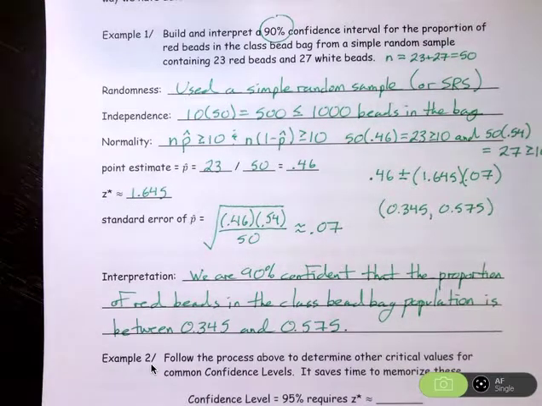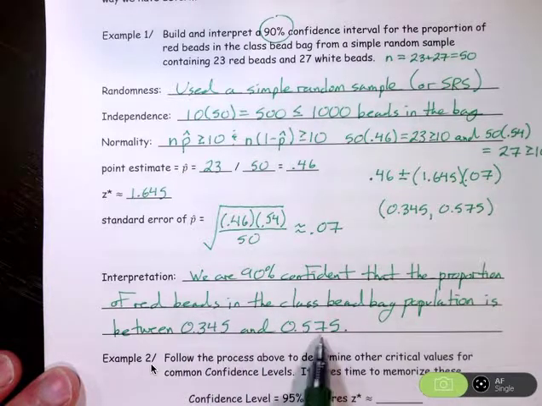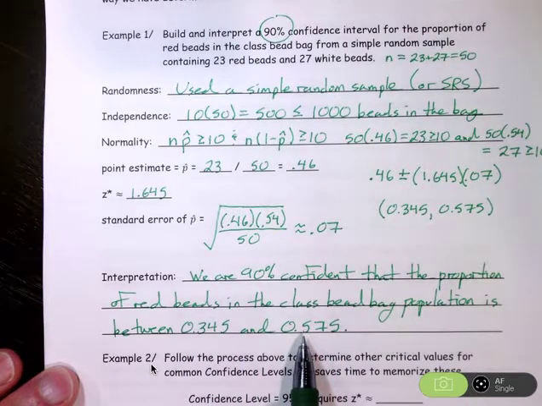That interpretation allows us to make decisions. For instance, does this confidence interval give us evidence that the real population parameter is below 60%? Does this give us evidence that the actual percentage of red beads in the bead bag is less than 60%? The answer is yes, because no matter where the truth may be in this confidence interval, every possible value for the population parameter in this interval is below 60%.